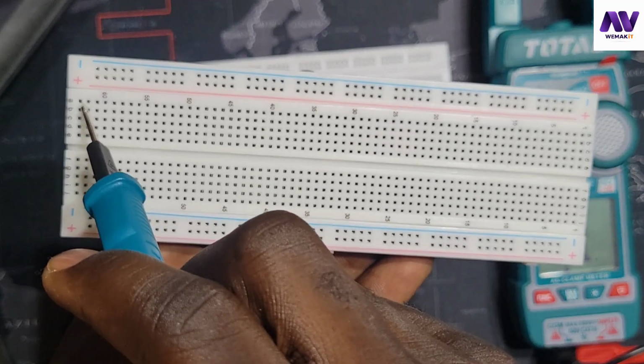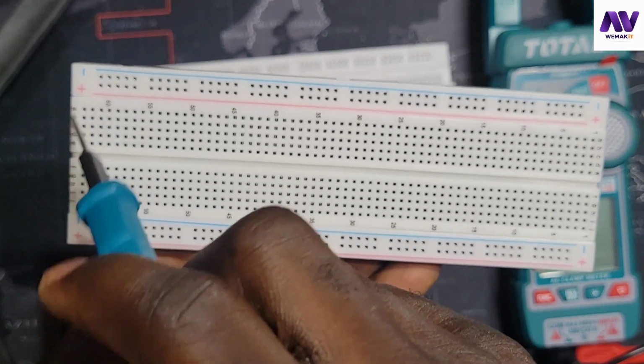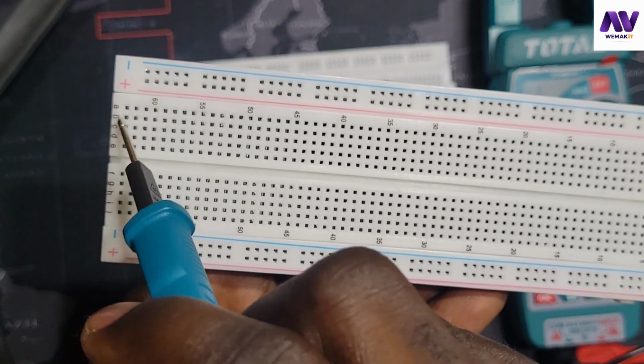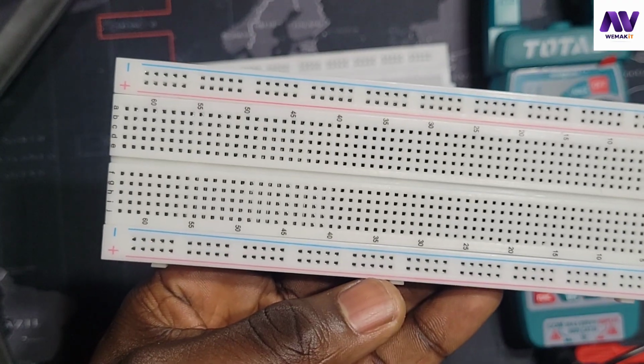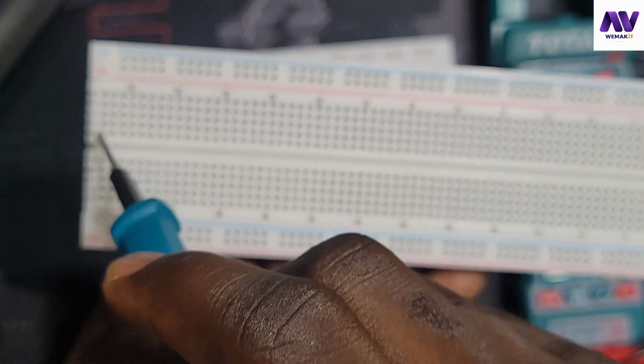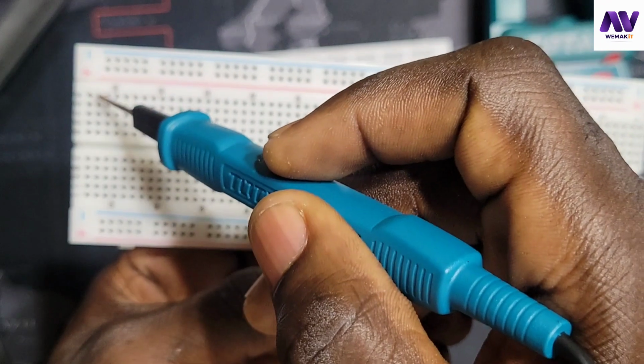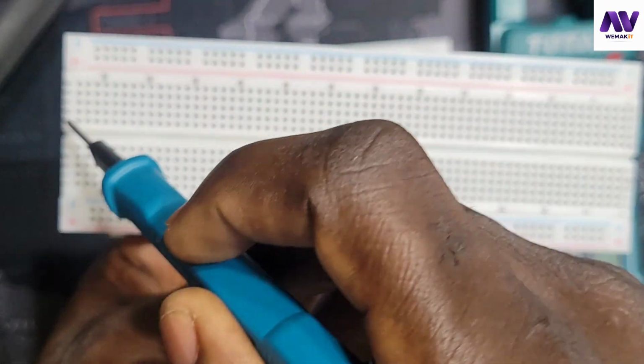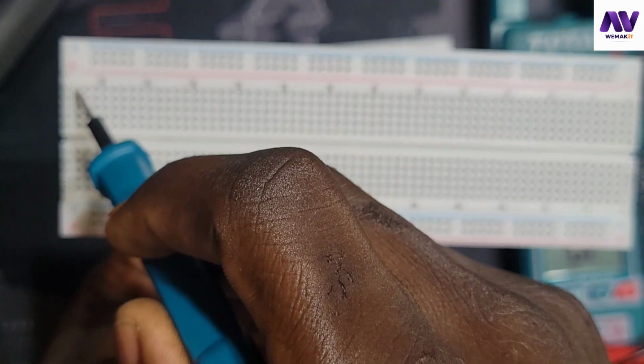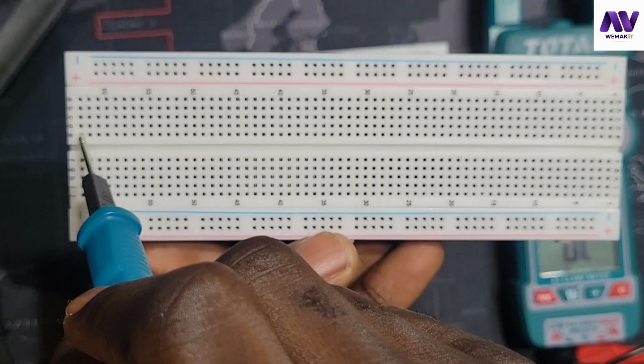Here we have these short vertical stripes labeled A, B, C, D, E. This stripe here runs to this other end here. If you connect a pin on this hole here, you can always take it out from this one. So from this pin to this point are all the same points.